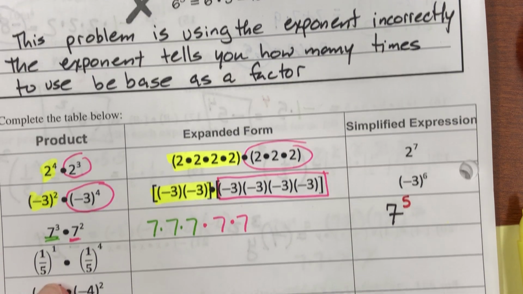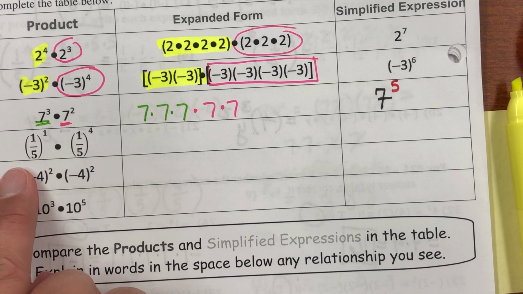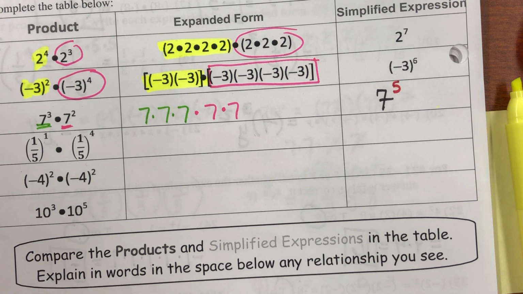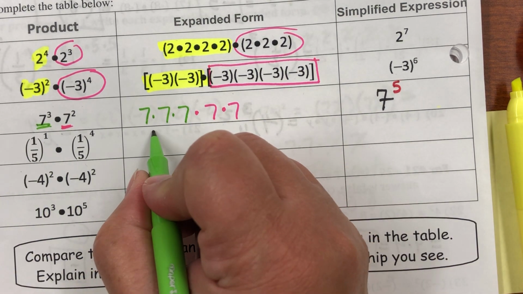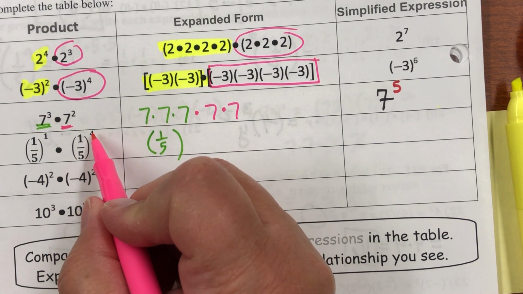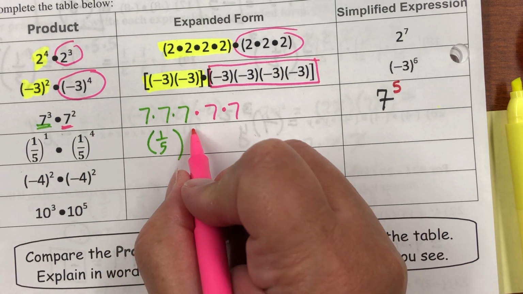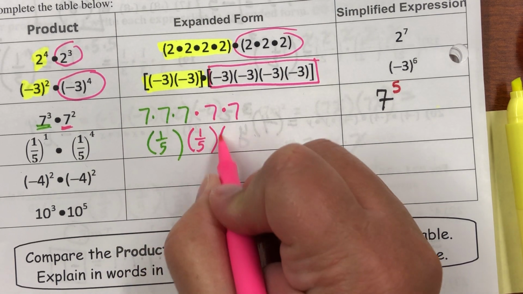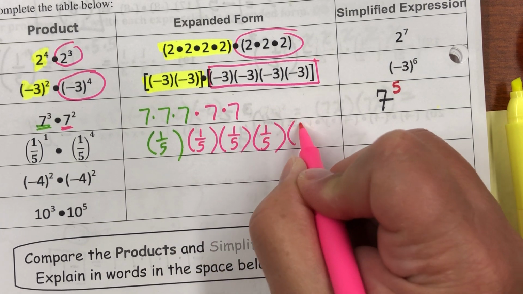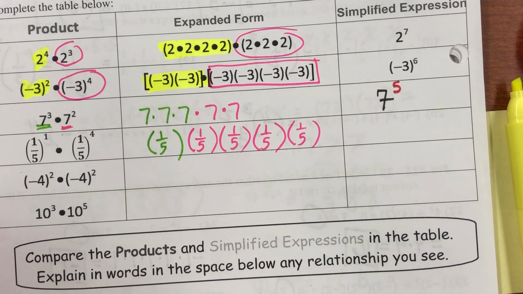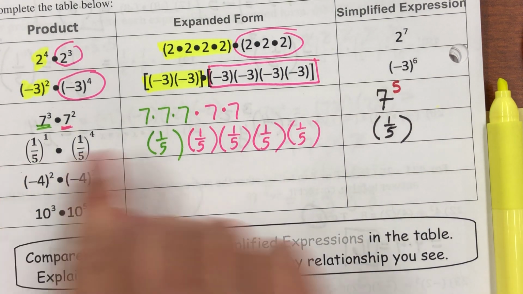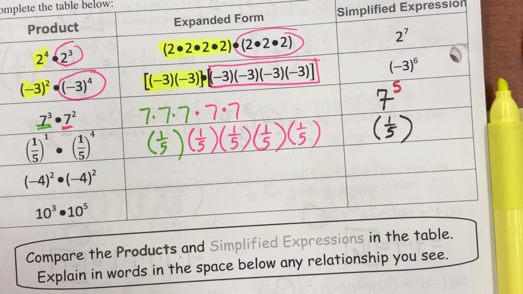Now I have parentheses again. Parentheses mean that I'm keeping 1/5, the whole number, as the base. So there's 1/5 here, and this has 1/5 to the exponent 4, so I have to use 1/5 as a factor 4 times. My base is 1/5, and it's been used as a factor a total of 1, 2, 3, 4, 5 times.